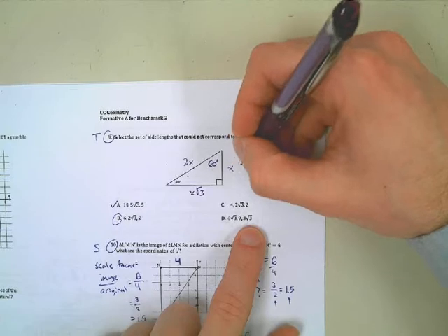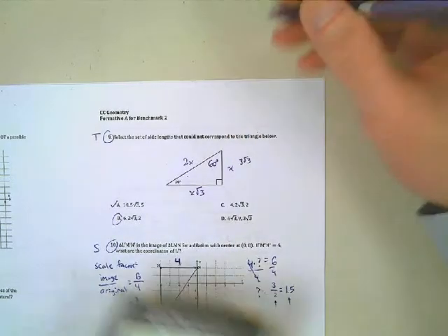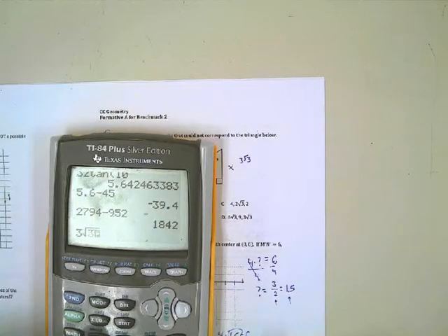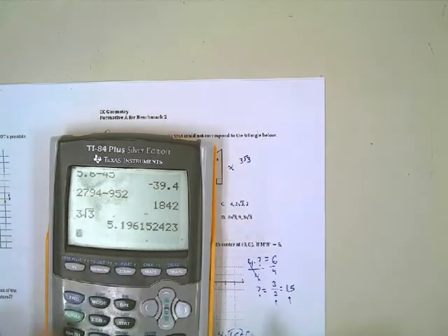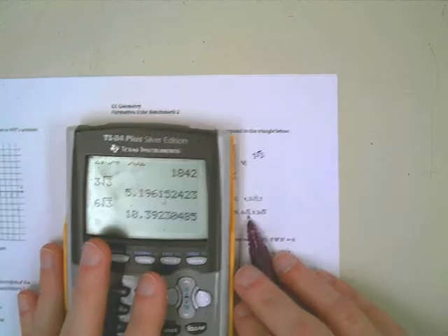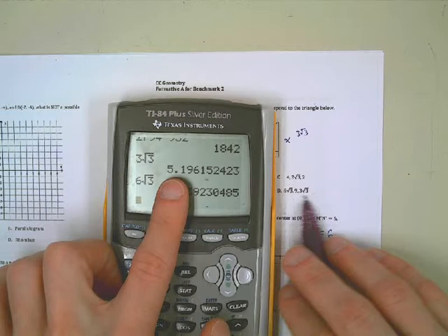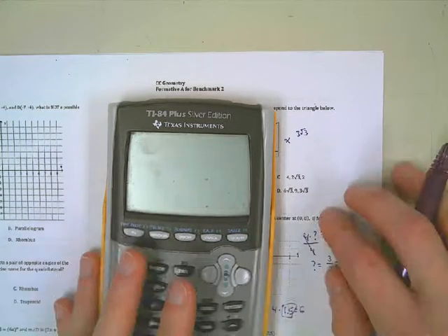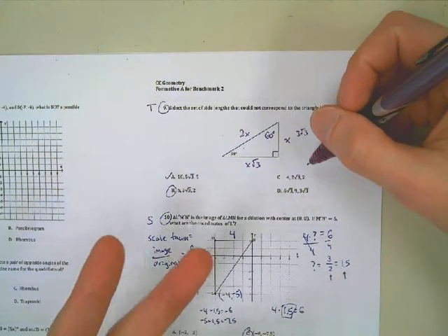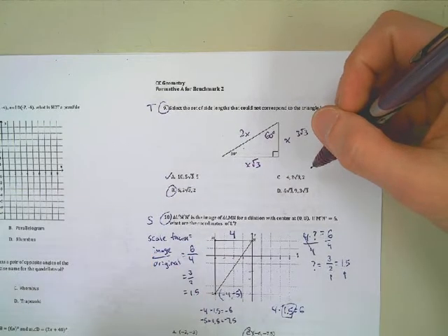Okay? So let's look at D. Okay, you're right. This one's a little bit funky. The shortest of these three sides is the 3 root 3. I'll write that one in here in this case. How do you know that? You can use your calculator. I'll show you. 3 square root of 3 is that. 6 square root of 3 is that. Oh, I'm sorry. 3 square root of 3 is 5 point something, which is the shorter. So you can use your calculator to help you with that, Ikeva.